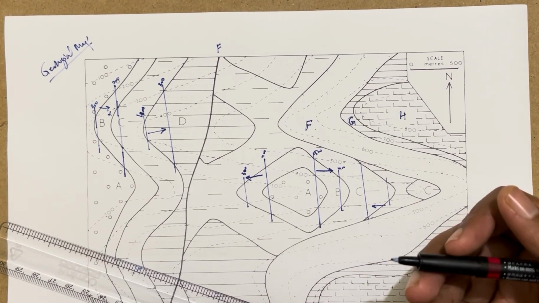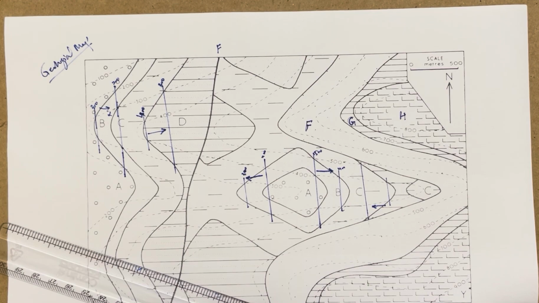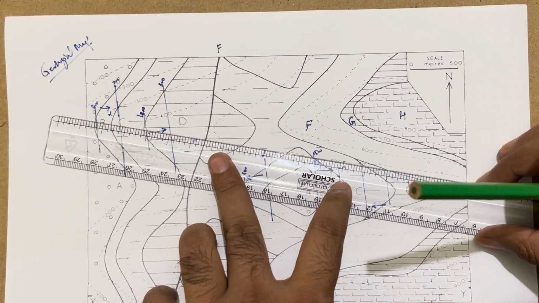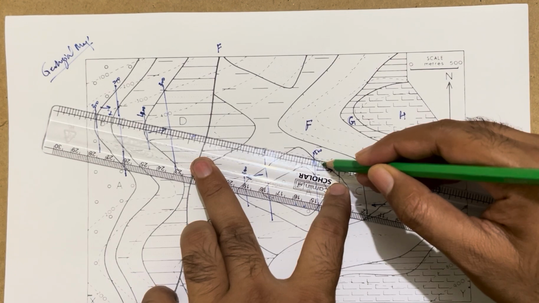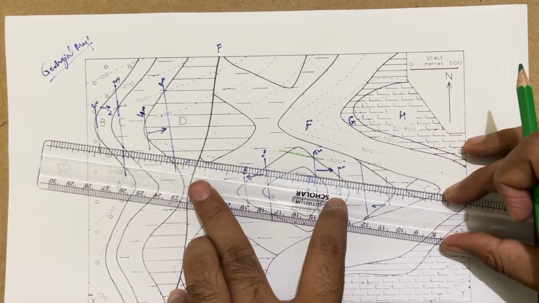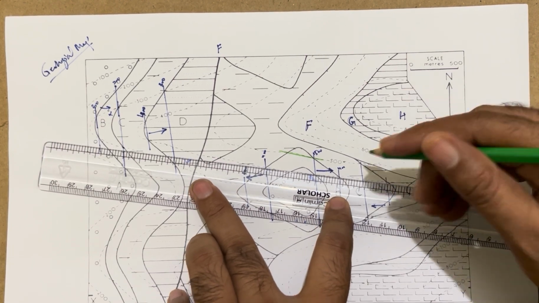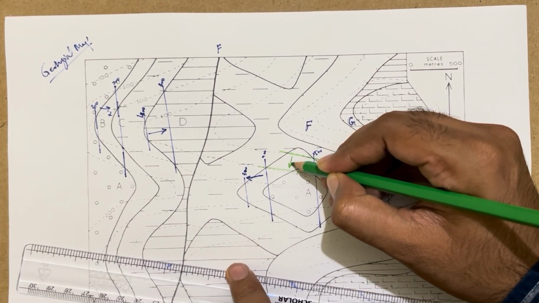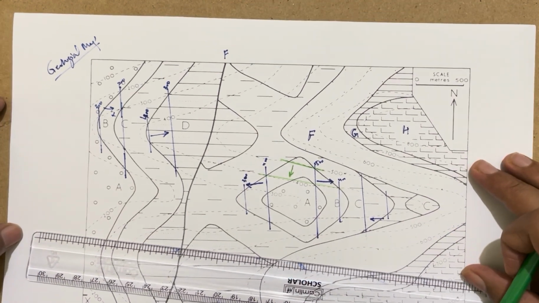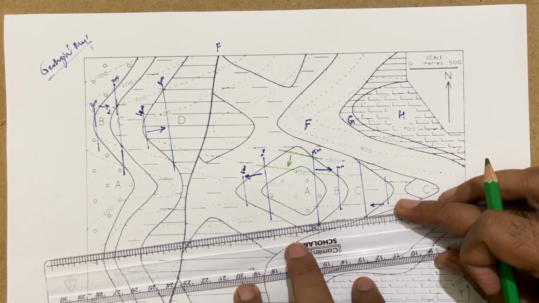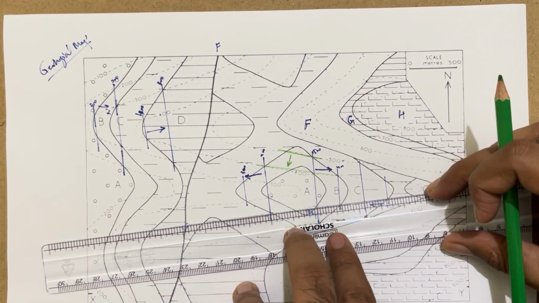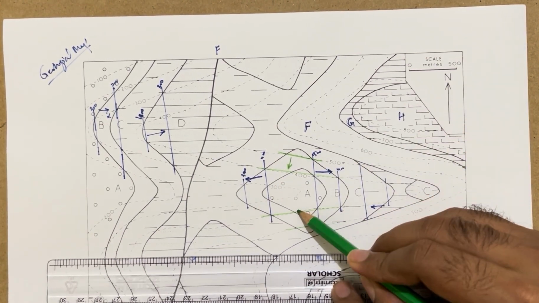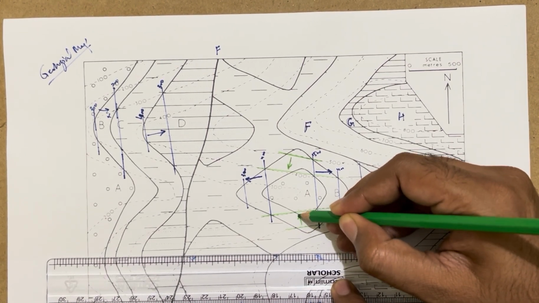Now is there any other folding that we can observe from this? If we look at this part, this is our 500 contour, this is our 500 contour, this is our 400 contour, cutting the same strata boundary. So this is our 500 contour, this is our 400 contour. It tells us it is dipping toward this side. And if we look at this side, this one is our 400 contour, this one is our 500 contour, so it is telling that it is dipping this way.